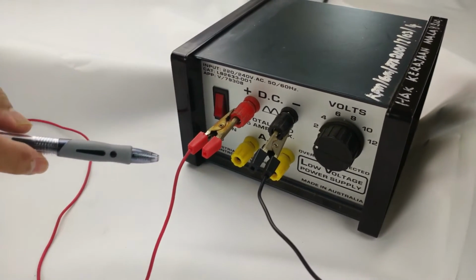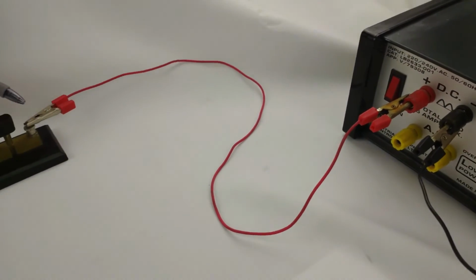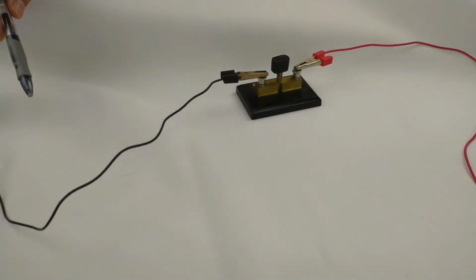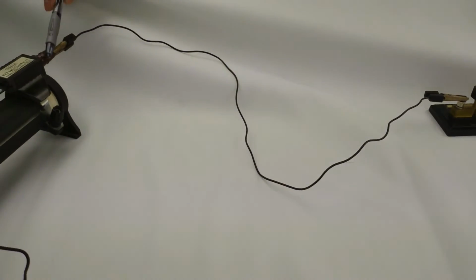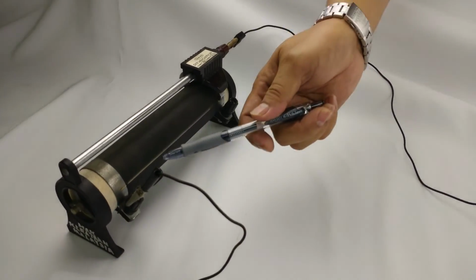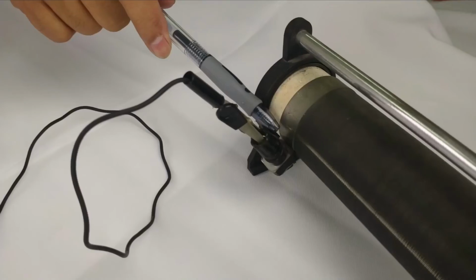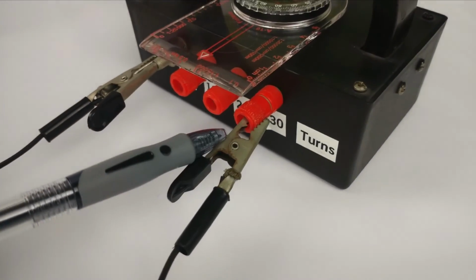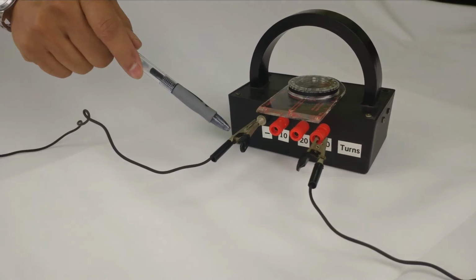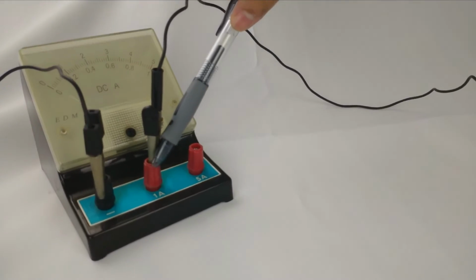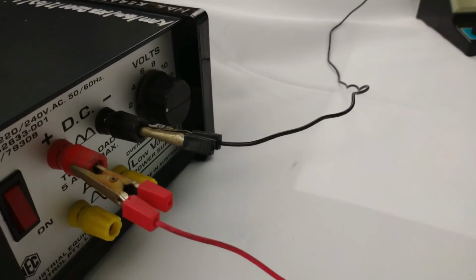Now, connect the positive terminal of the power supply to the switch. Then connect the switch to the variable resistor. Then, the variable resistor to the coil box. Then, from the coil box to the ammeter. Finally, from the ammeter back to the power supply.